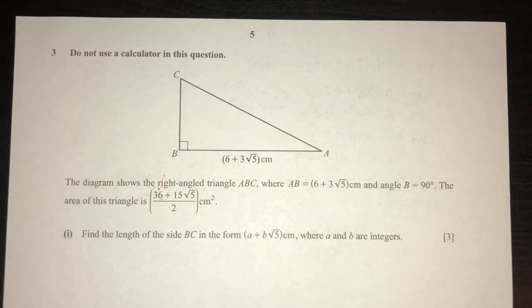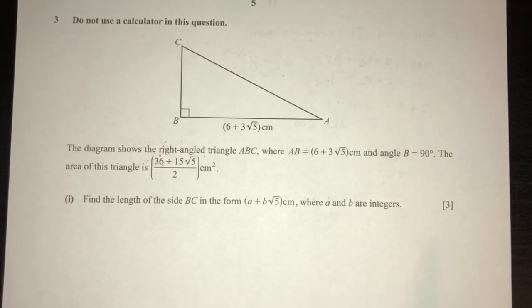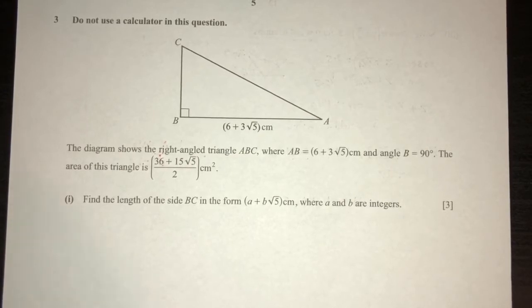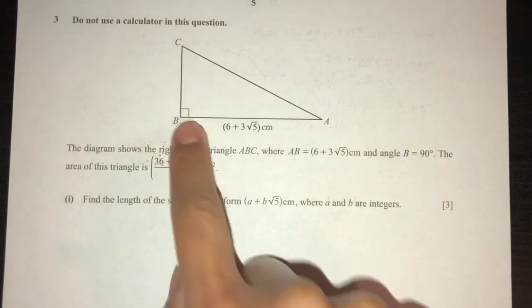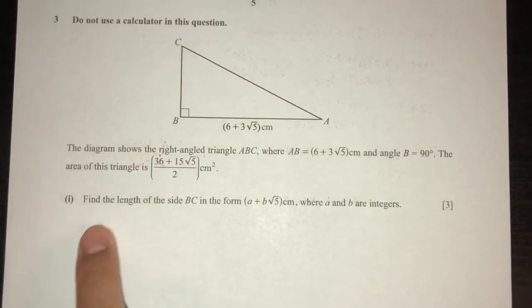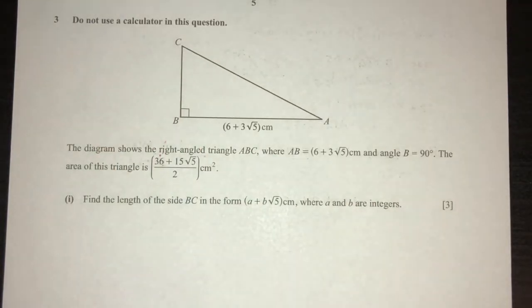Now question number 3. Here what do we have? We do not use a calculator, so we have to find the answer step by step, showing all the steps. The diagram shows a right angle triangle ABC, where AB is this value and this is 90, and the area is this. So find the length of the side BC.